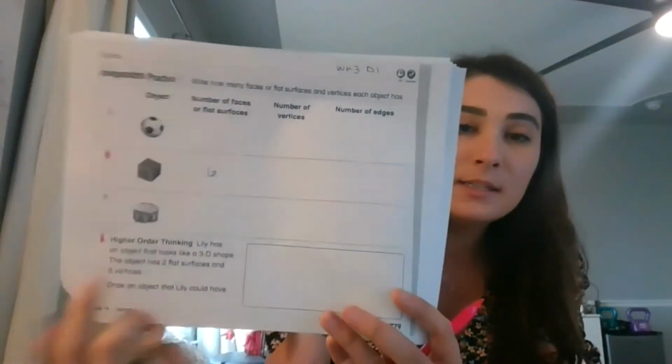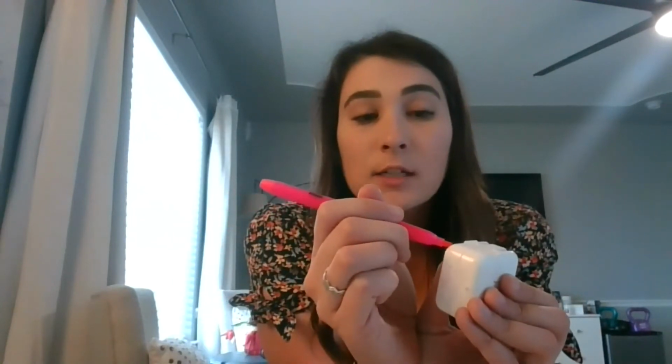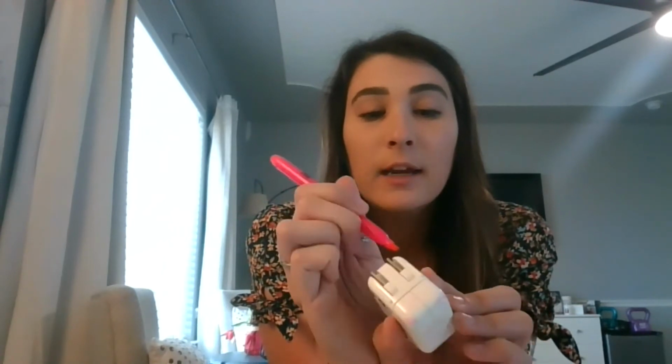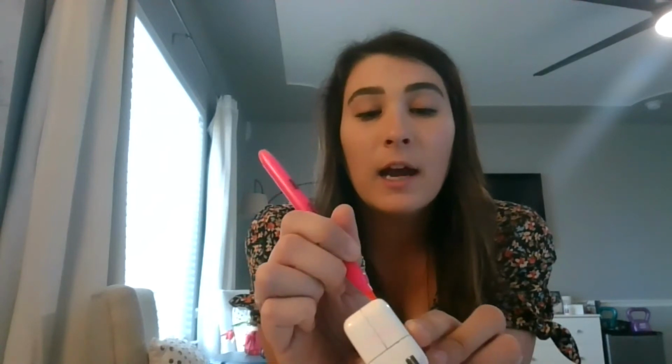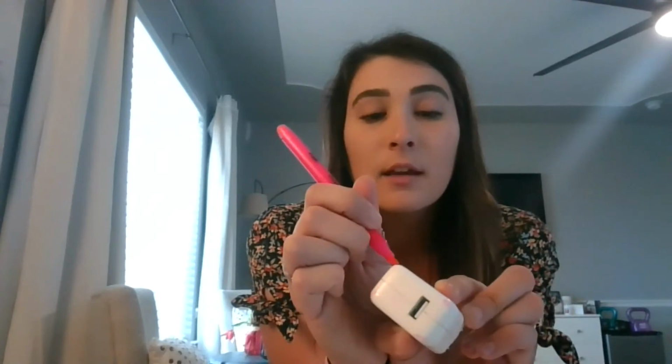Number 2 says number of vertices. Now remember, vertices is just a fancy way of saying corners. I'm going to rub this marker off so we can recount our vertices. Now we need to see all of the parts of the corners on our cube. So here's the corner. Here's 1, 2, 3, 4, 5, 6, 7, 8.